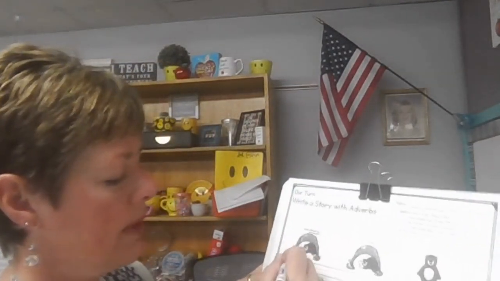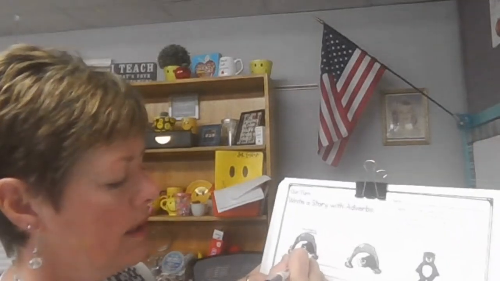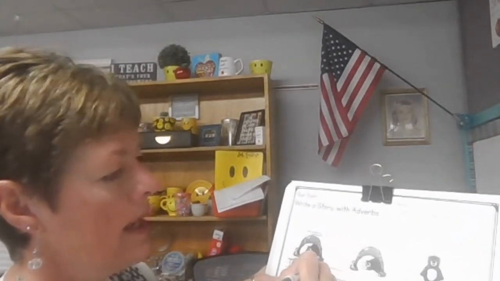Oh, my pen doesn't want to work. The bear. And if you don't know how to write bear, it is up there in the corner, right where we read the directions. The bear was sleeping. Oh my gosh, my pen doesn't want to work. I'm going to switch pens.